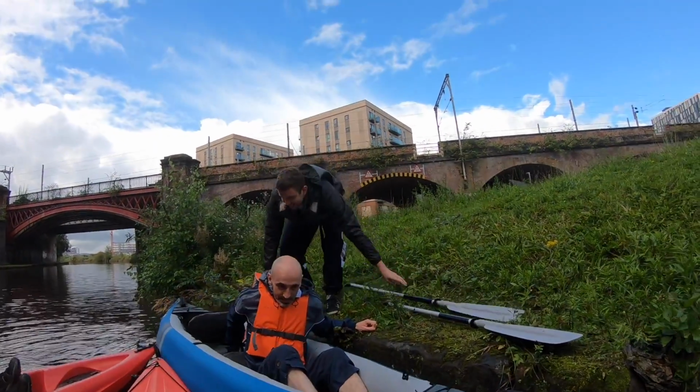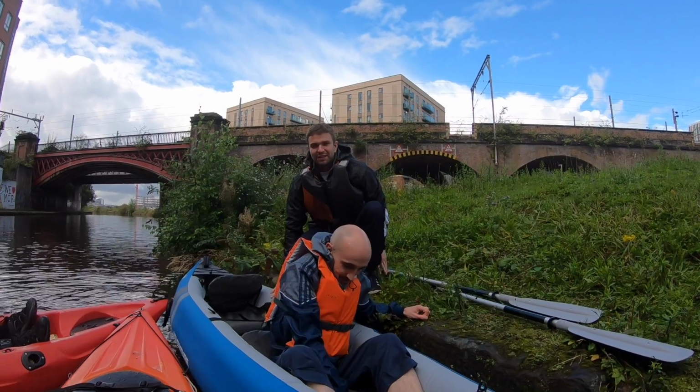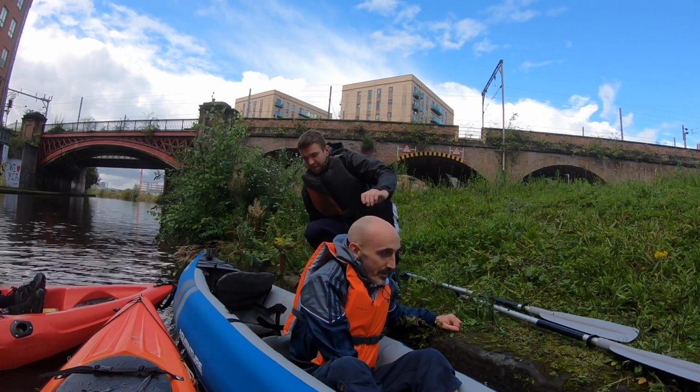So off we go, see what we can find. Just push downwards, don't push it outwards away from the bank.